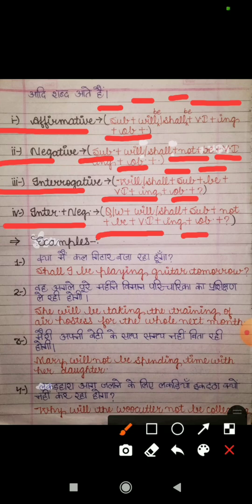Remember one thing, if you are using the helping verb, that is will be, shall be, so in negative sentences not will come between shall and be, shall not be. And in interrogative sentence your subject will come between shall and be, shall Rohan be. Next, in interrogative and negative sentence, so your question word will be there, then your helping verb shall, subject, not, be. Why will Rohan not be? Like this the sentence will be.